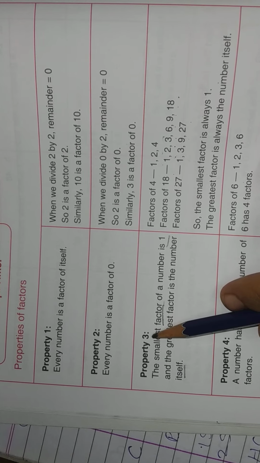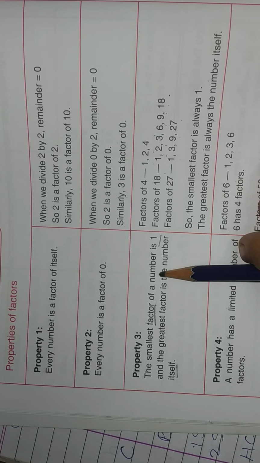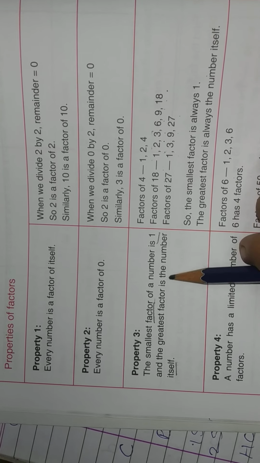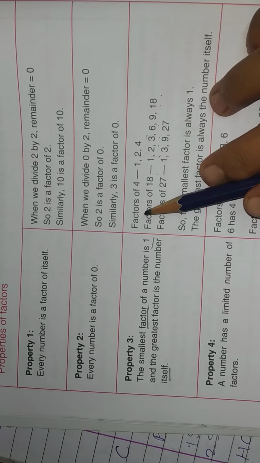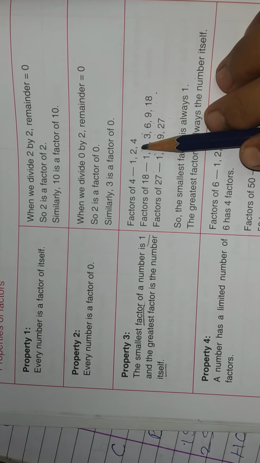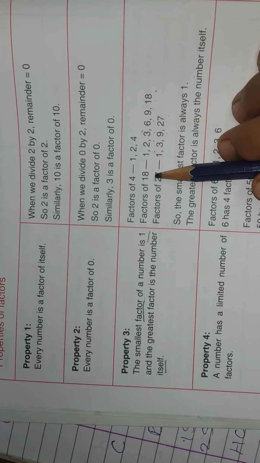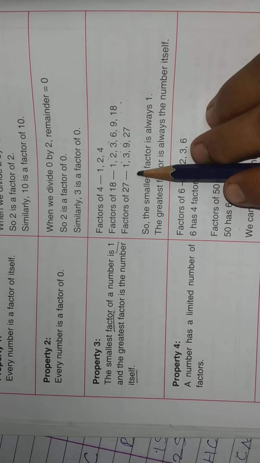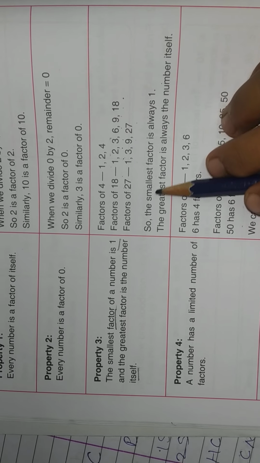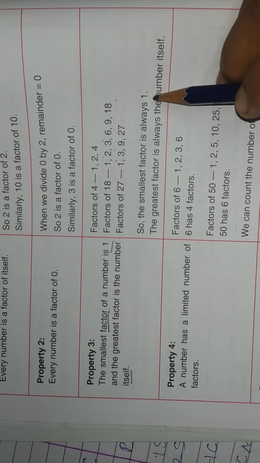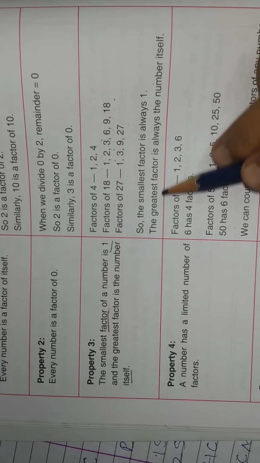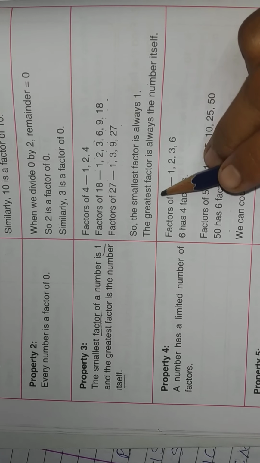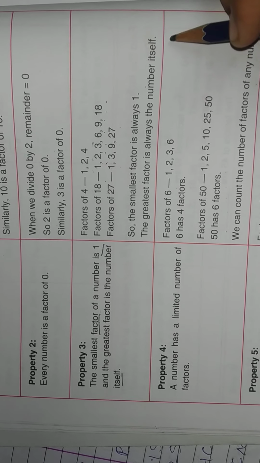Now property number 3: the smallest factor of a number is 1 and the greatest factor is the number itself. So factors of 4: 1, 2, 4. Factors of 18: 1, 2, 3, 6, 9 and 18. Factors of 27: 1, 3, 9 and 27. So the smallest factor is always 1 and the greatest factor is always the number itself.